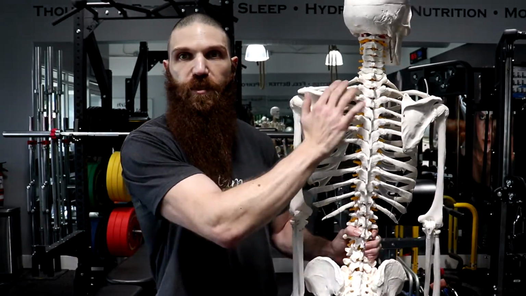A winged scapula is essentially when the shoulder blade, or your scapula, moves away from the rib cage. And to give you an example of how exactly that looks, I'm going to enlist the help of my good friend Johnny Bones. So Johnny, get over here, turn your back to the camera, and this right over here is your scapula. It's your shoulder blade.